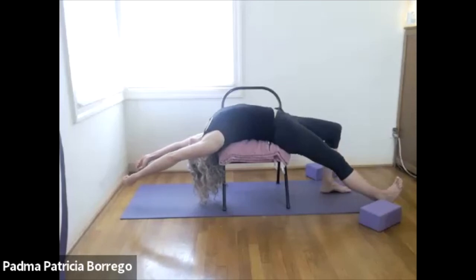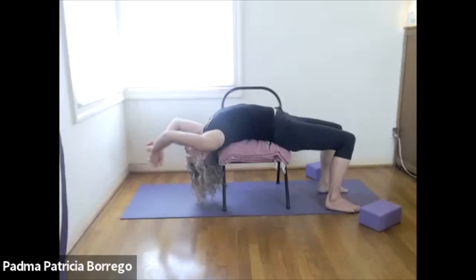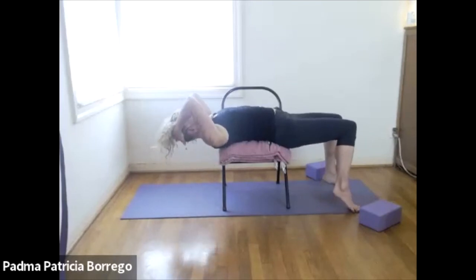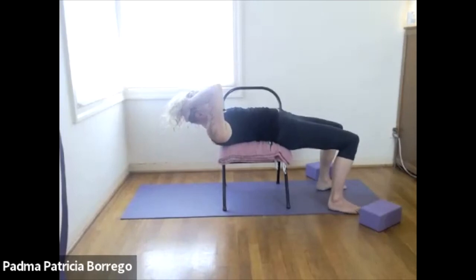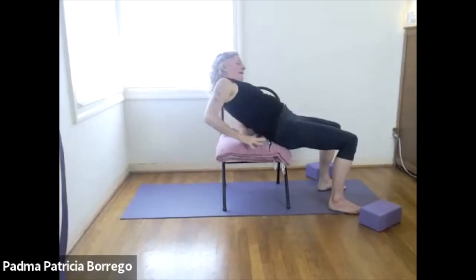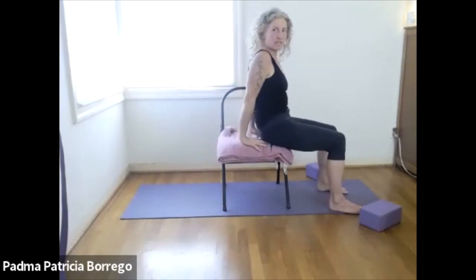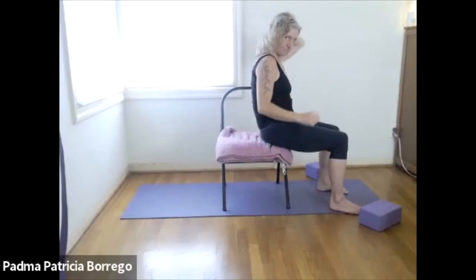Good, and then bending your knees. Good, bring your hands behind your head. Bring your head up, let your ribs drop. And just take a moment there, let your ribs drop. And then hands on your chair, elbows on your chair, hands on your chair, and push yourself up to sit.